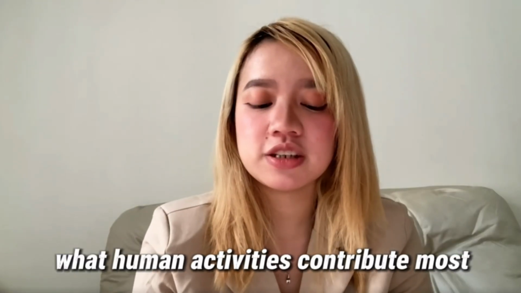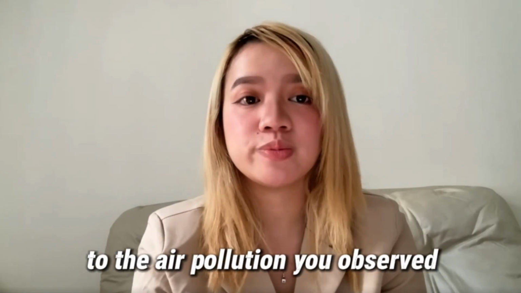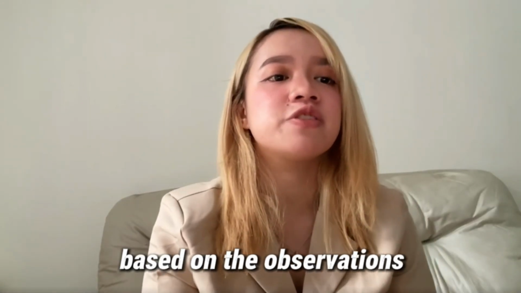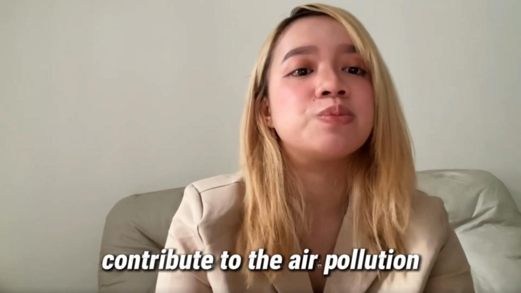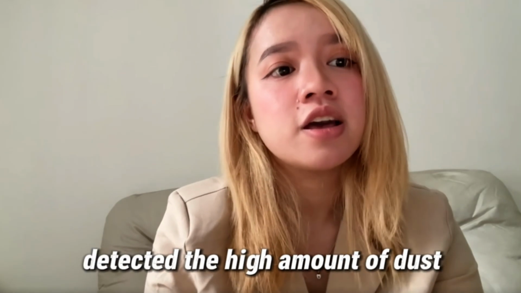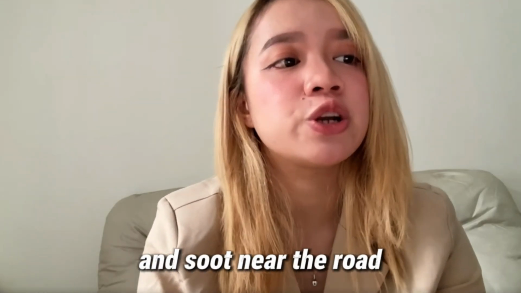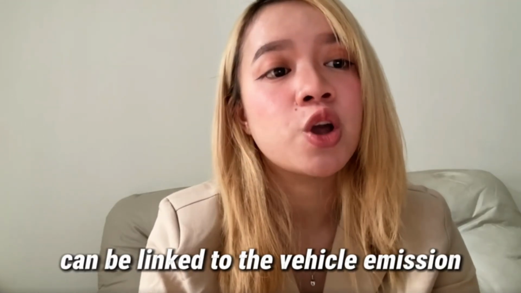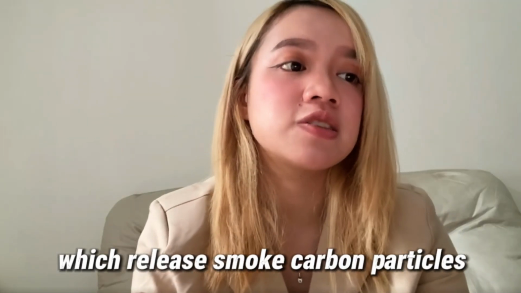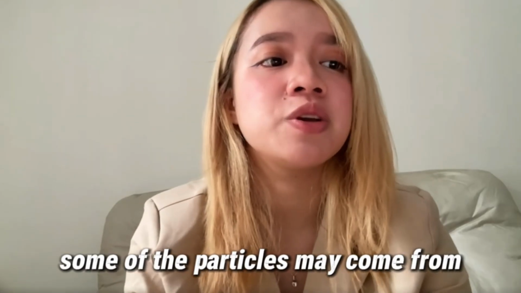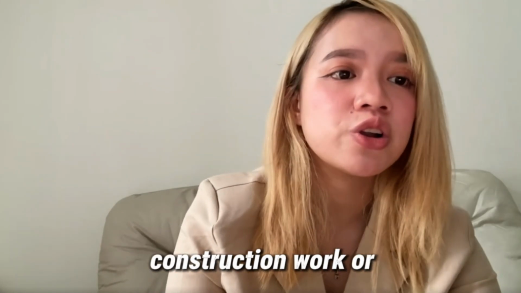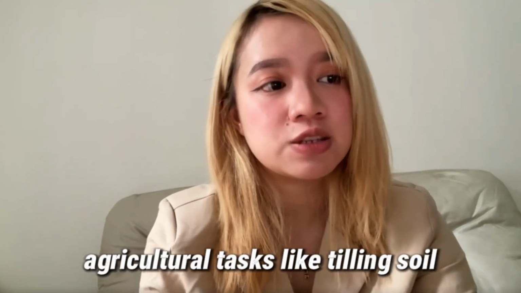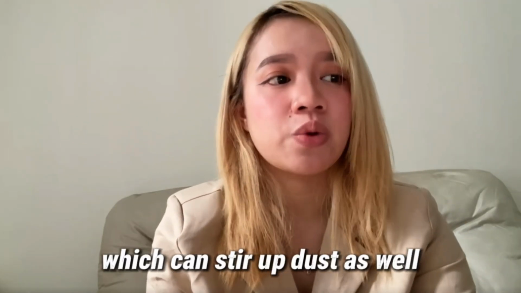Number 9. What human activities contribute most to the air pollution you observed? Based on the observations from the different areas, several human activities likely contribute to the air pollution detected. The high amount of dust and soot near the road can be linked to vehicle emissions, which release smoke, carbon particles, and other pollutants into the air. In the garden area, some of the particles may come from nearby household activities such as burning trash, construction work, or agricultural tasks like tilling soil, which can stir up dust as well.